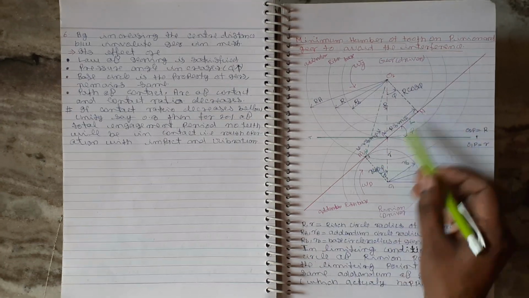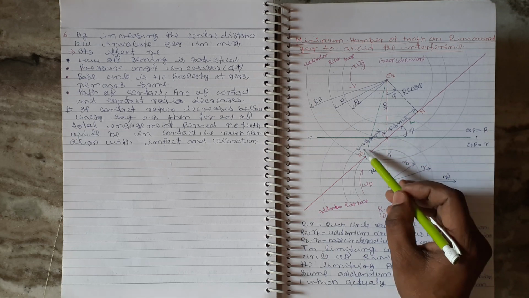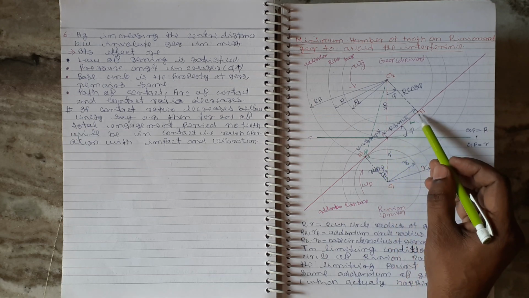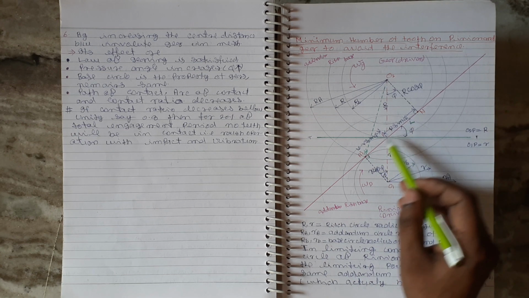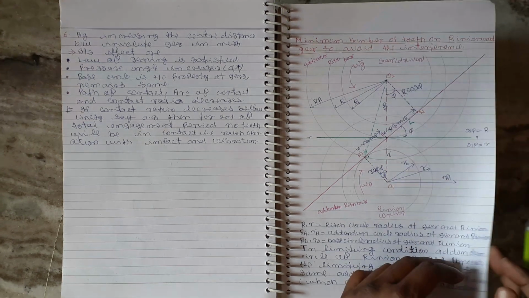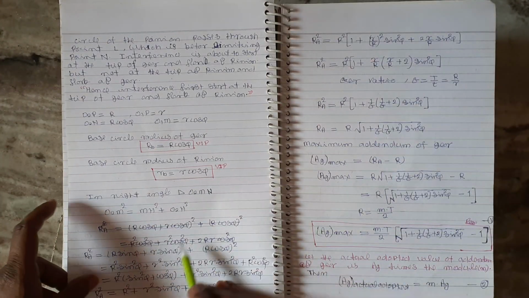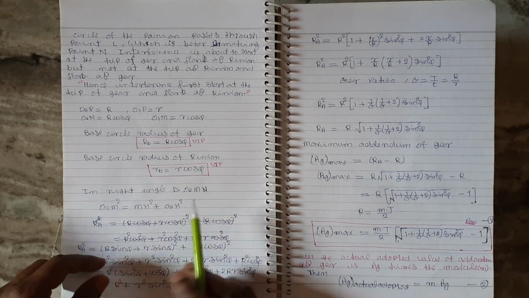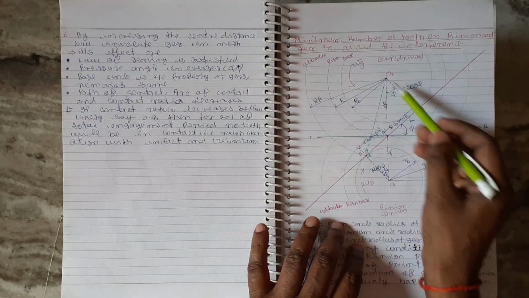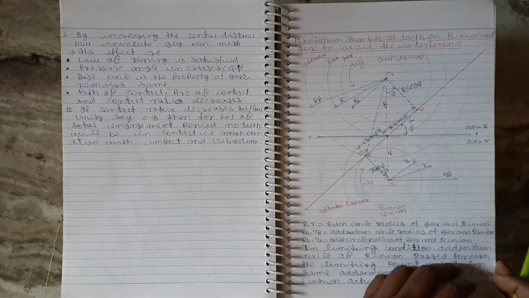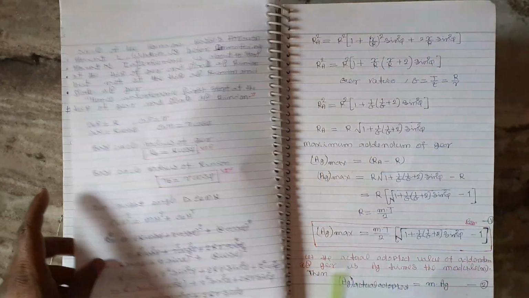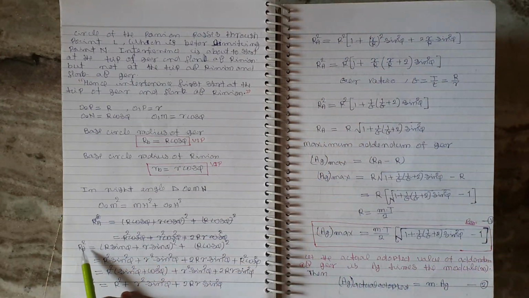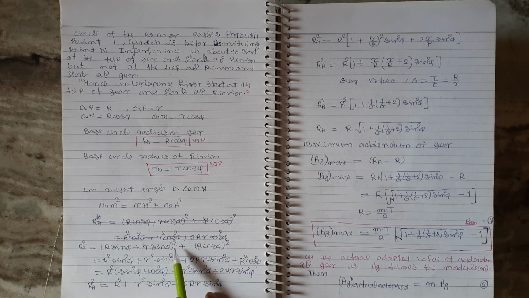This mp is small r sin phi, and this pn is capital R sin phi, so this plus this, whole square. Plus what is O2n? This O2n is capital R cos phi, so O2n square is capital R cos phi, whole square. So capital RA square is equal to capital R sin phi plus small r sin phi, whole square, plus capital R cos phi, whole square.